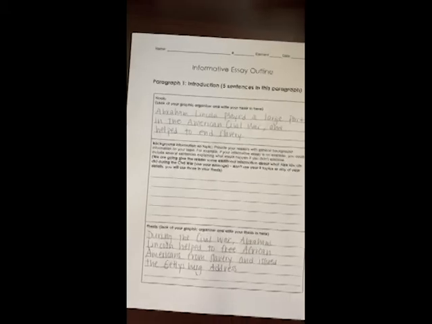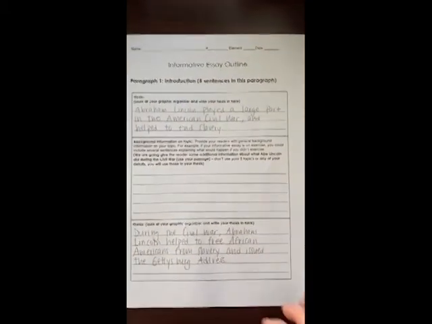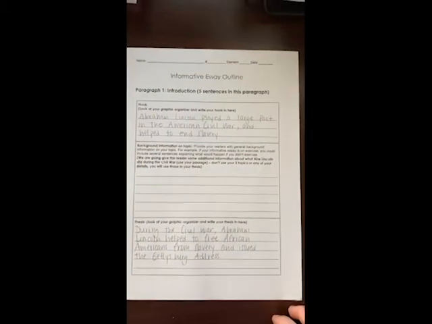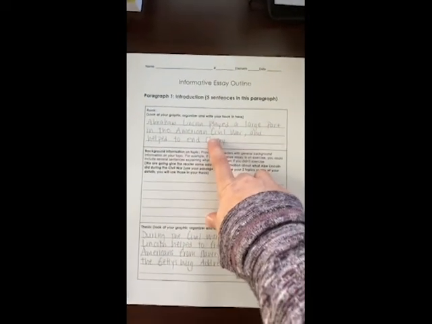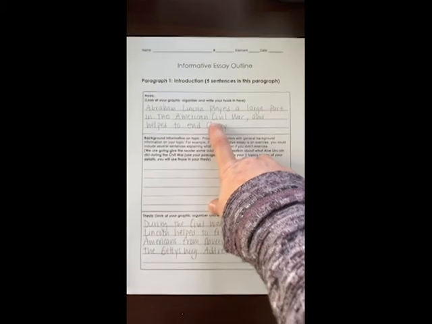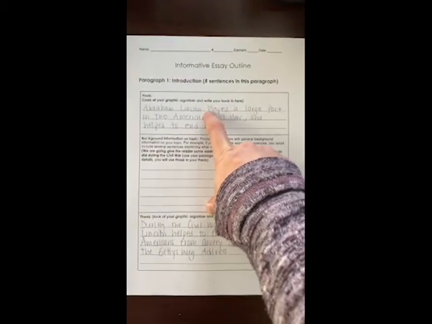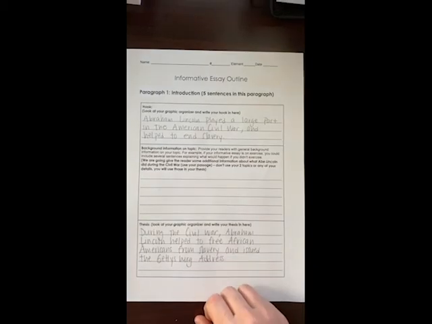Okay, so here is what my outline looks like. Now you just need to either download this, or you could actually even just write some of this on some loose leaf paper. You don't really even need to print this out. You could just write these into 3 different sections.